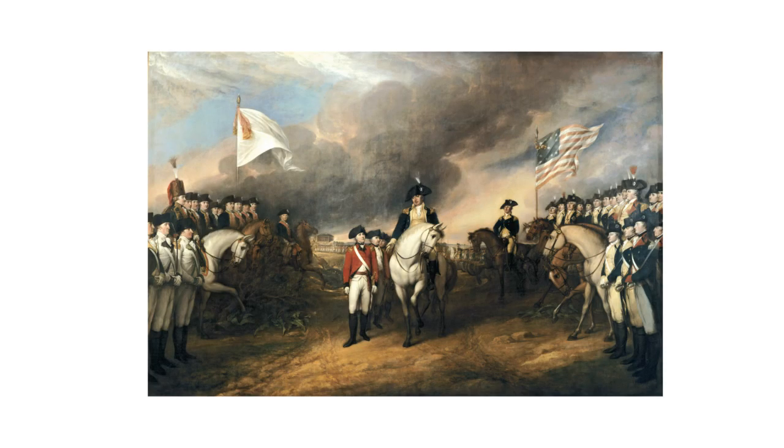The Constitution was written just a few years after the new nation won its independence from the British in the American Revolution. This image shows a depiction of that final surrender.